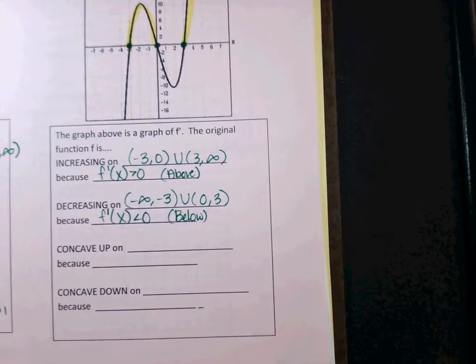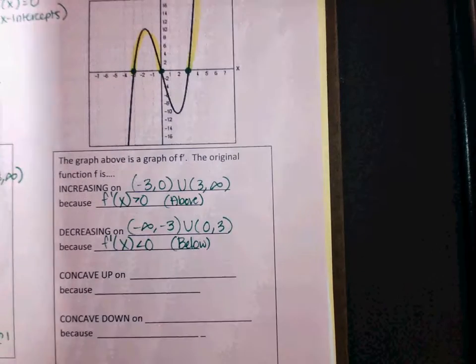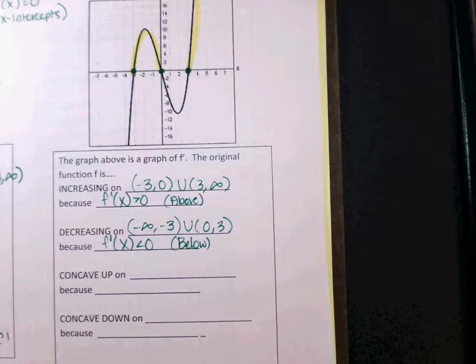All right, next we're going to talk about concavity. But remember, concavity is f double prime. And in the graph of f prime, that's the slope. So look at your graph. Place x's anywhere that the slope changes sign, so either uphill to downhill or downhill to uphill. How many x's should you have drawn? 2.